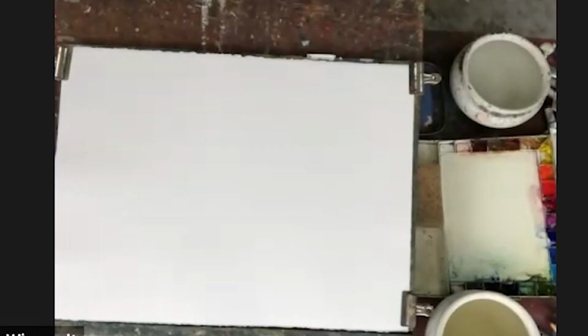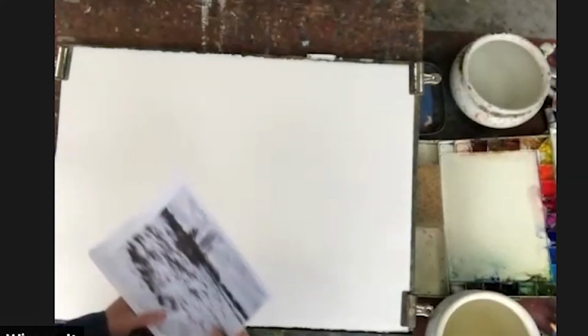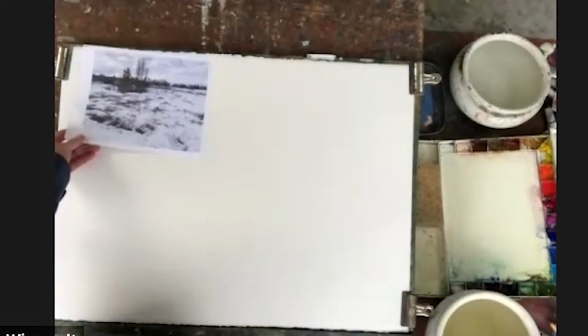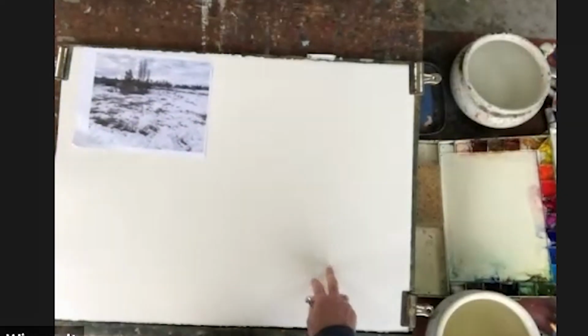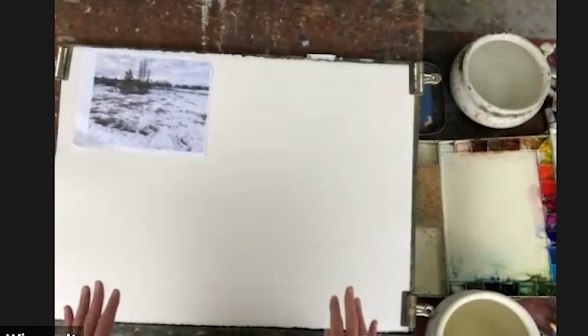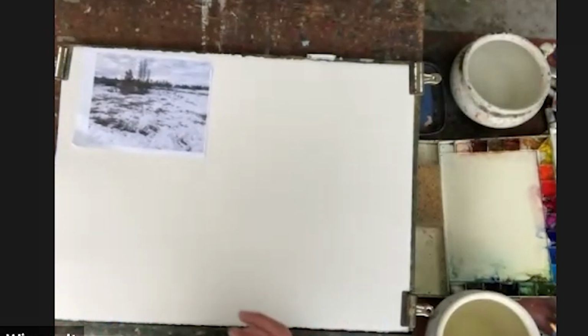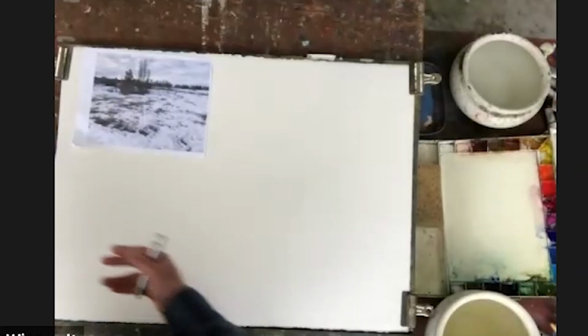Okay, so first thing, for those of you who are new, I'm going to do a value study. Value studies I did in art school, I've done since then, and I've never gotten away from them. They are so helpful. A lot of times my students really don't want to do them because they feel that it'll show their weakness in drawing. Don't worry about that.